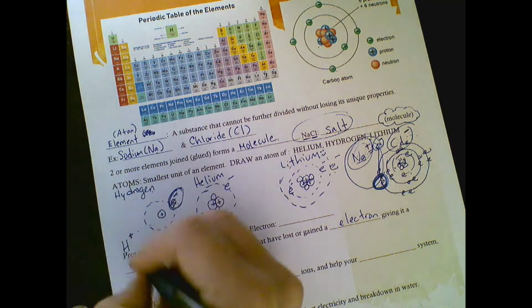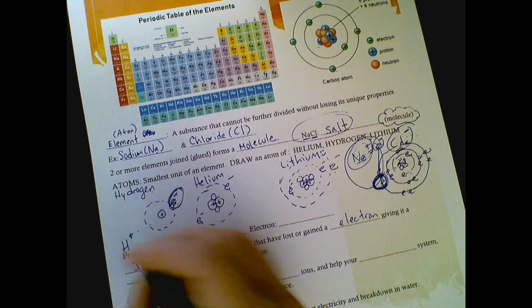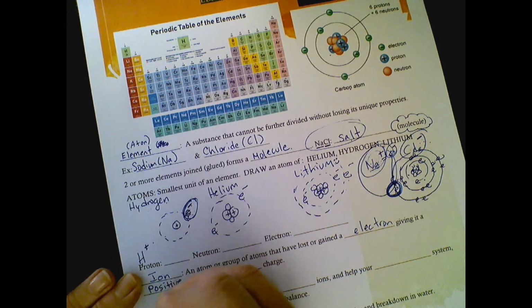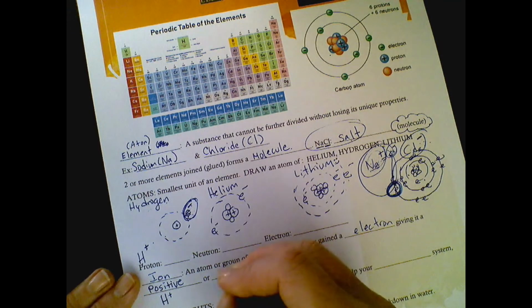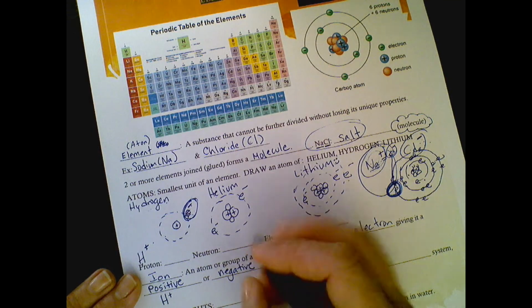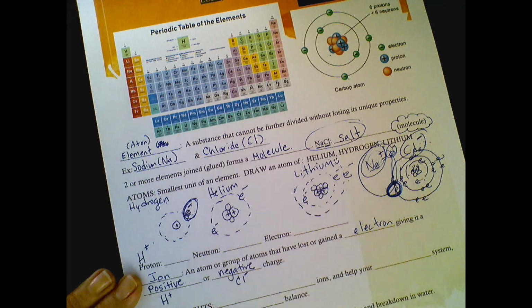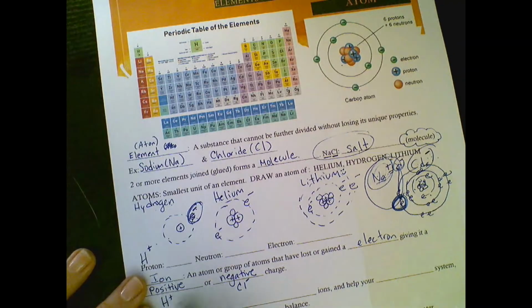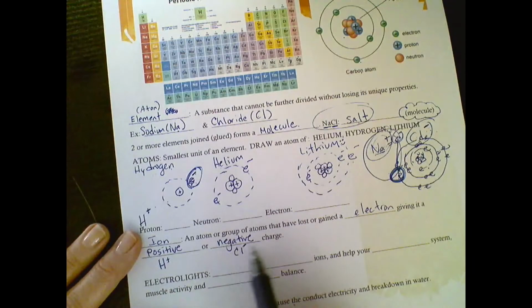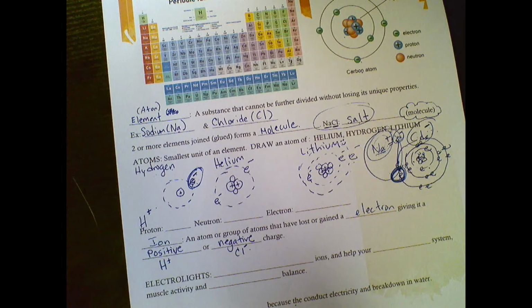It either gives it a positive charge, like hydrogen, or a negative charge, like chlorine, for example. And again, hydrogen is positive because it gave an electron away, taking away the negativity, so it's happier. Chlorine is negative because it took on an electron. It grabbed one. Okay, so what does this have to do with medical science?